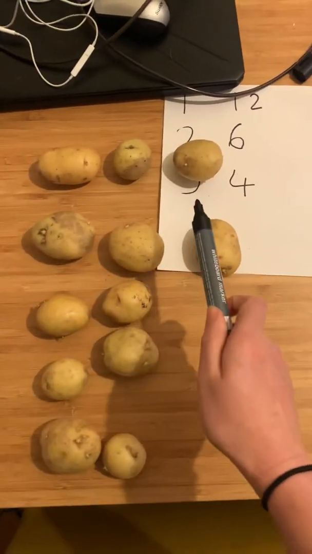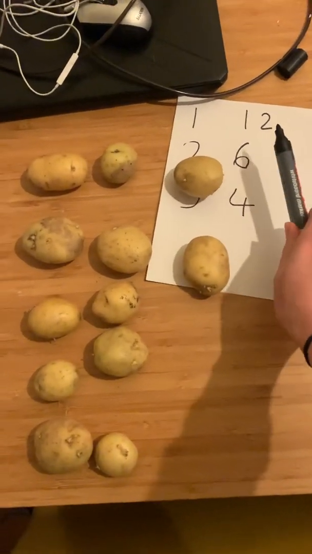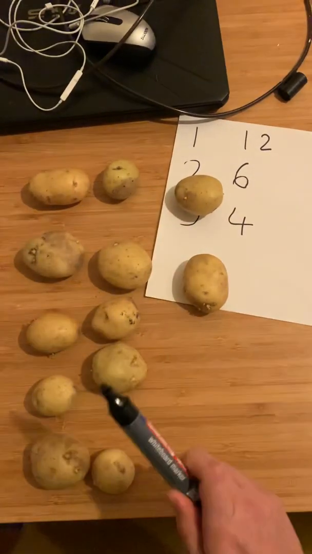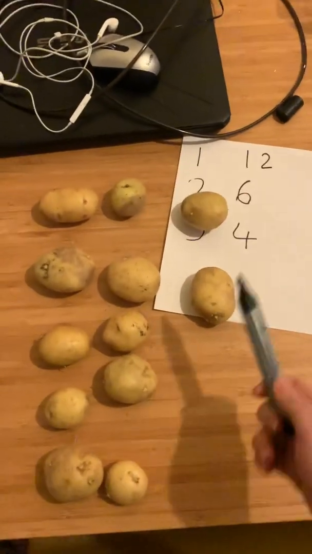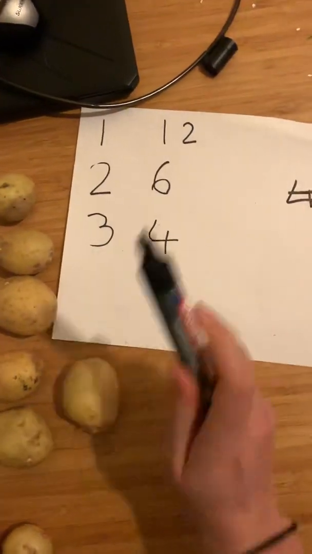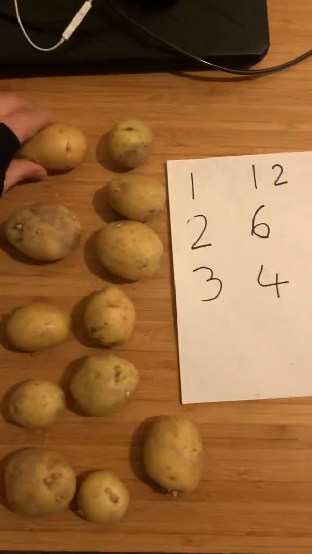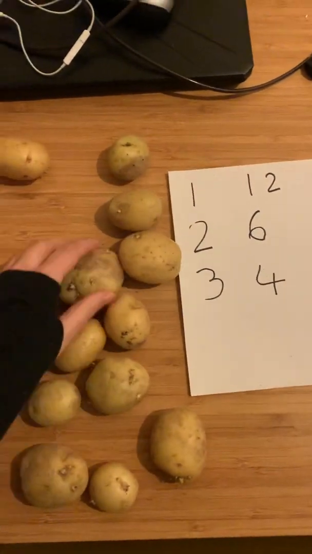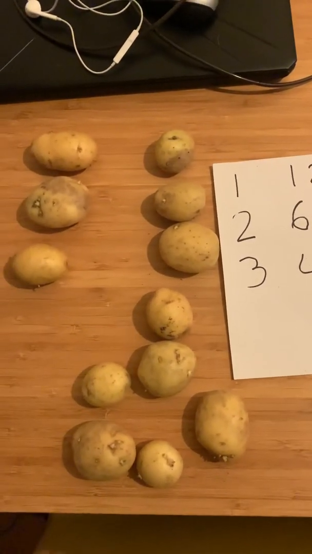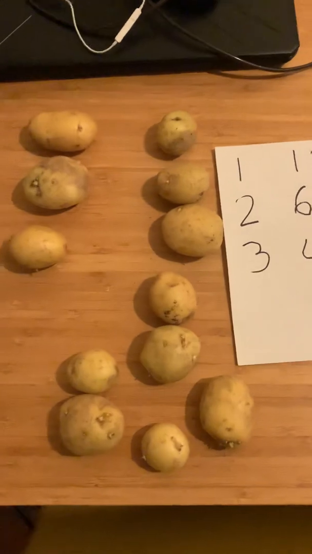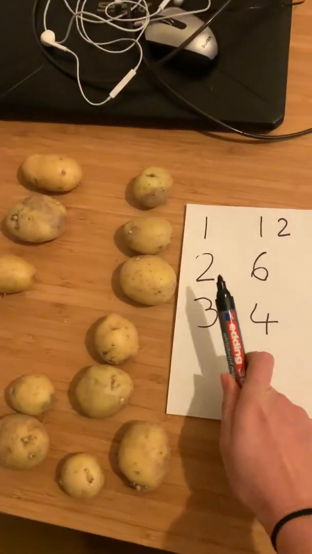Therefore, is 5 a factor of 12? Well, no, because 12 isn't a multiple of 5. It's not in the 5 times table. Next would be 6, but I've already done 6. So I know from using the potatoes, from starting with an equal group of 1, then 2 equal groups, then 3 equal groups, and then testing 4 equal groups, I know I have found all the factor pairs. Because 5 doesn't work, then it would be 6 and 2.